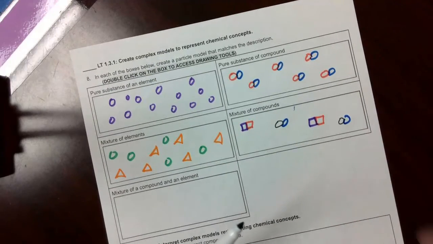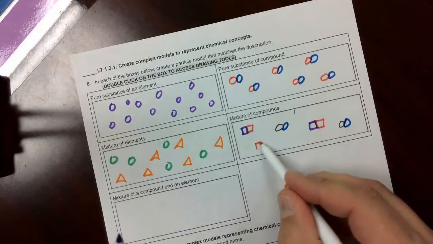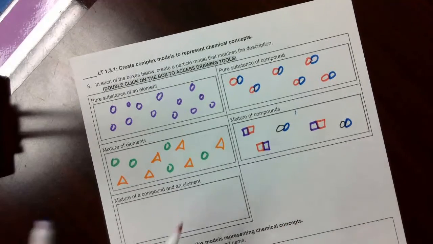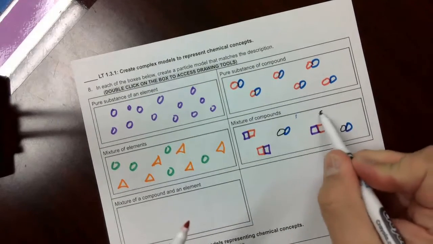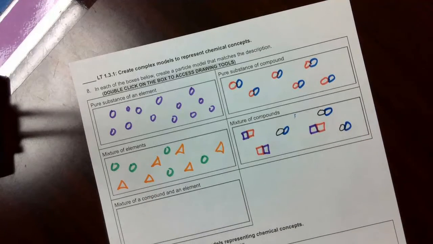And you could choose any combination of colors and shapes that you wanted here. You'll be taking your test on edge elastic, so you can use the drawing tool and the shape tool, and you can change colors all day long. So this represents a good mixture of compounds.